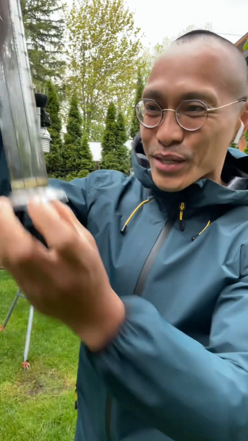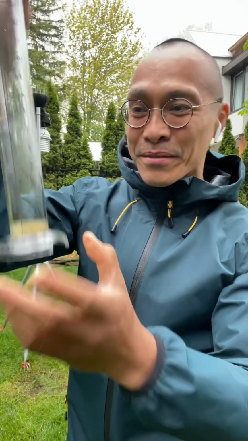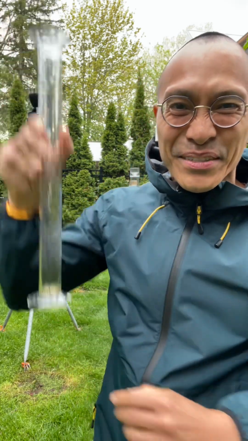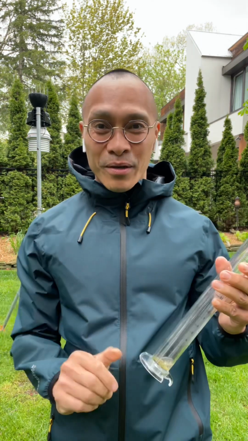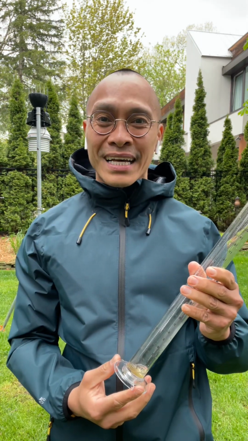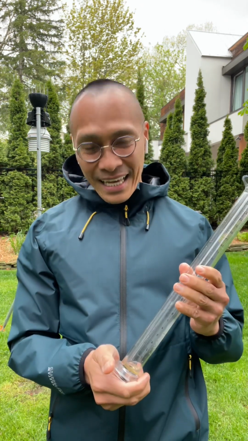That's why it's kind of yellowish, but yes, 0.2 millimeters of rain with some pollen from the pine trees in the past 24 hours. Actually, we just had a passing shower just before I started my broadcast. That's why I'm wearing my rain jacket. And we're expecting more rainfall for today and tomorrow as well.